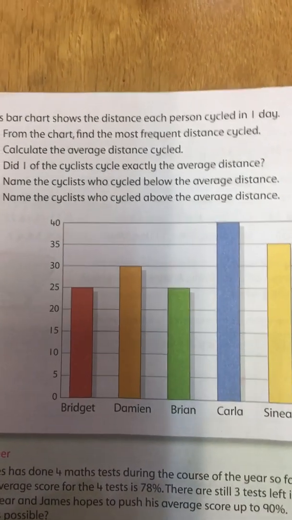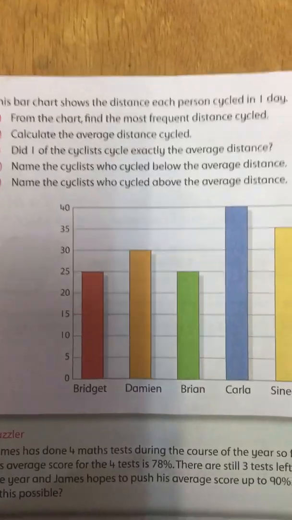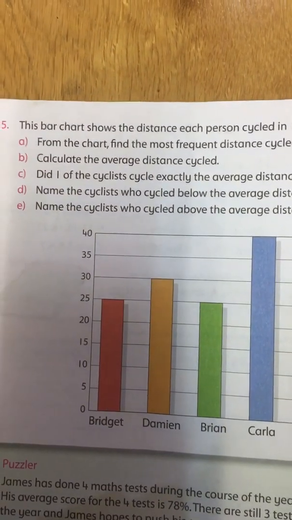Today for maths we're going to be continuing on with the averages. We're going to be looking at some graphs here about averages. So I'll explain the questions as we go along.